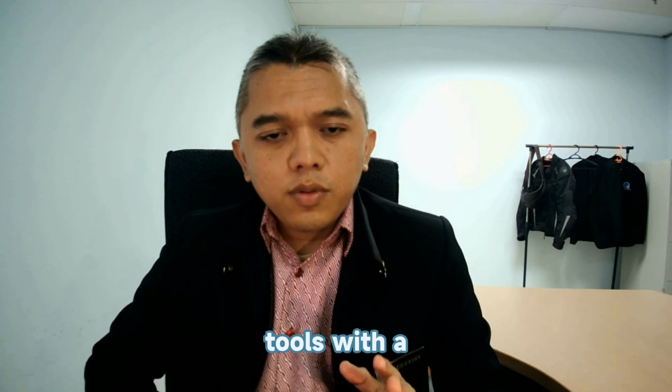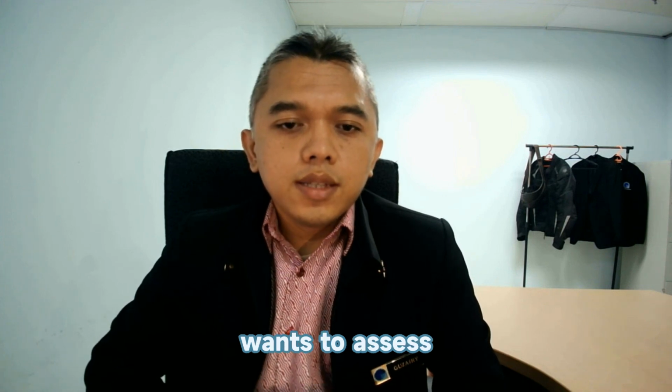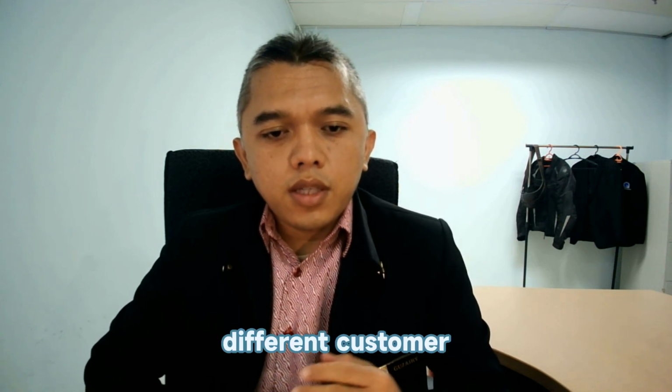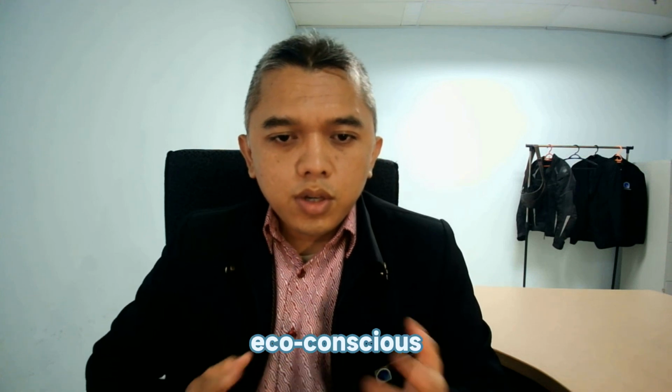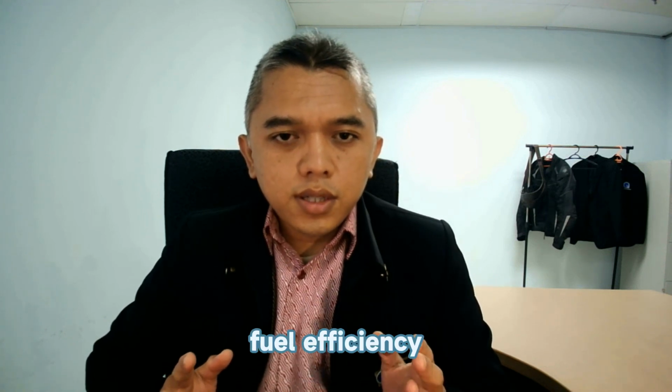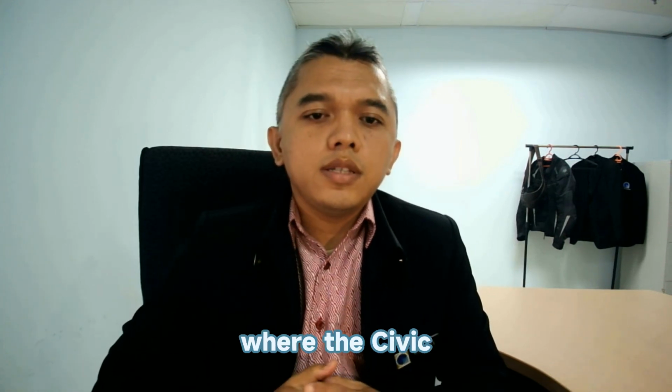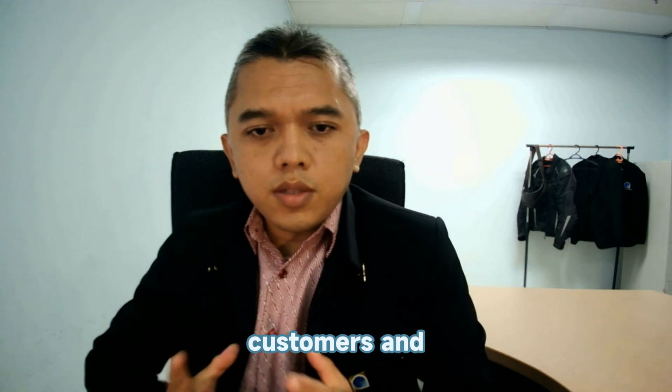Let's apply these tools with a real world example involving the Honda Civic. Suppose Honda wants to assess its current market position and identify new opportunities. First, it would segment the market by profiling different customer types. Families looking for space and safety, young professionals looking for affordability and style, or eco conscious drivers seeking fuel efficiency.